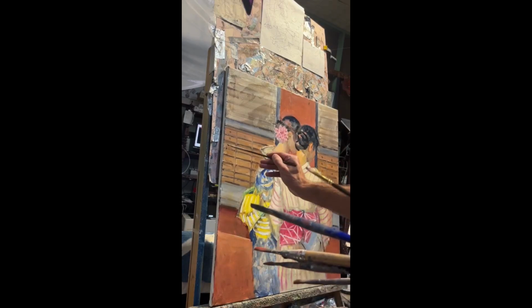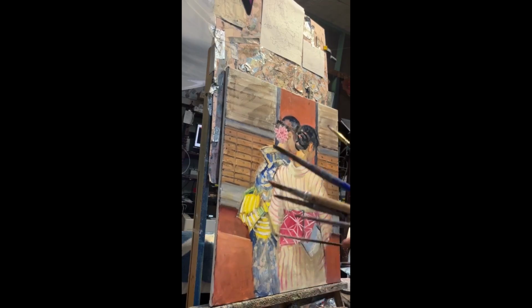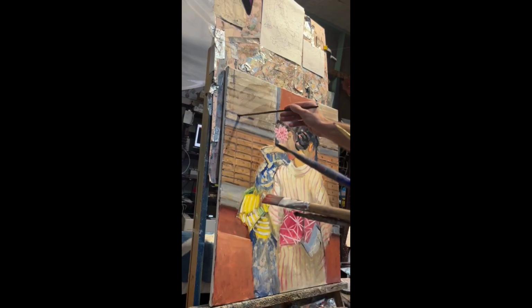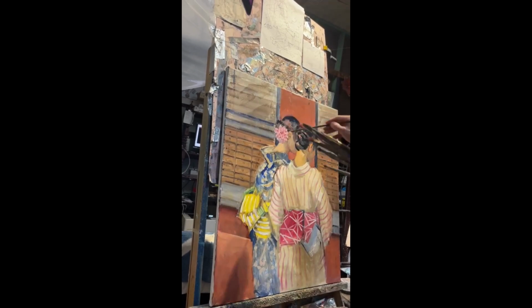That's going to be a cool light, but the actual highlight itself is often warm. It can be cool, but it's often warm, and there's a gradient between the highlight going into the specular highlight. Likewise, the shadow going into the cast shadow, or the deepest dark.